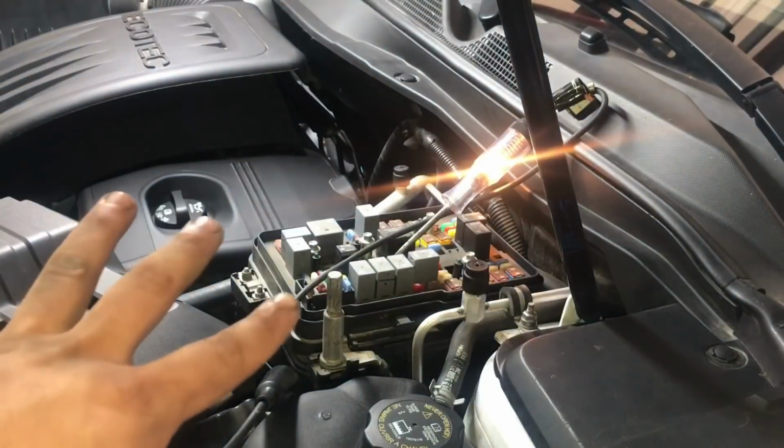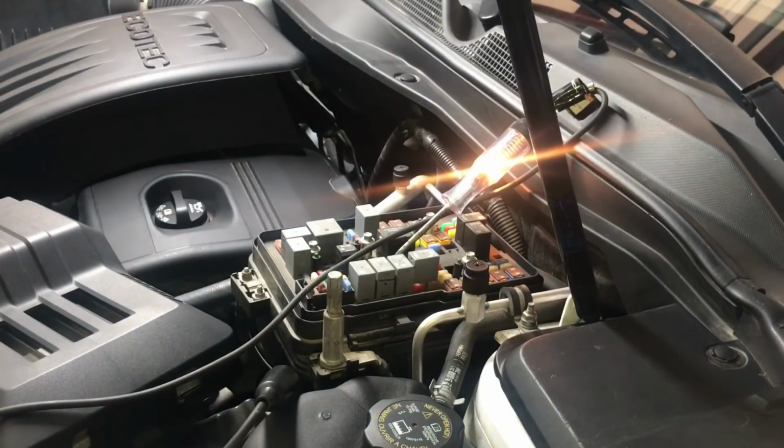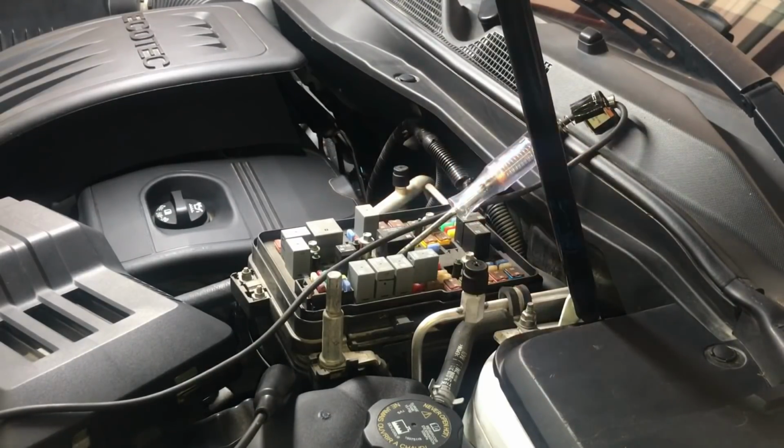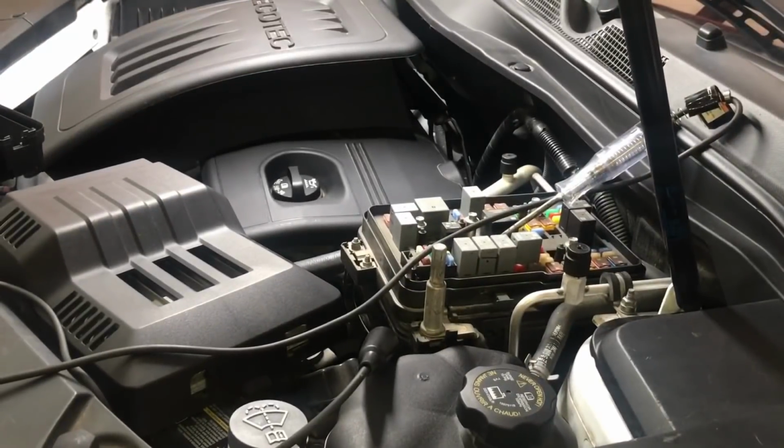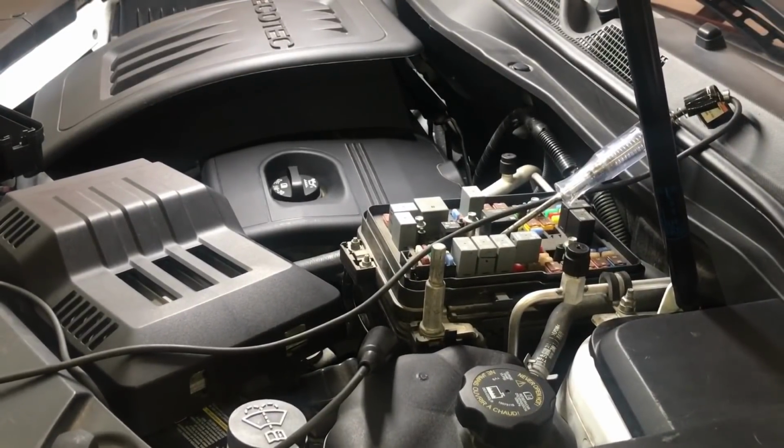Alright, cool. So there's our light right there. And all I'm going to do is just go down underneath right there. And we're going to go ahead and we're going to see if this pops. So I'm just going to go to the bottom and just basically touch this wire. Alright, I think that popped it. Alright. There you go. So that's going to be our problem right there.